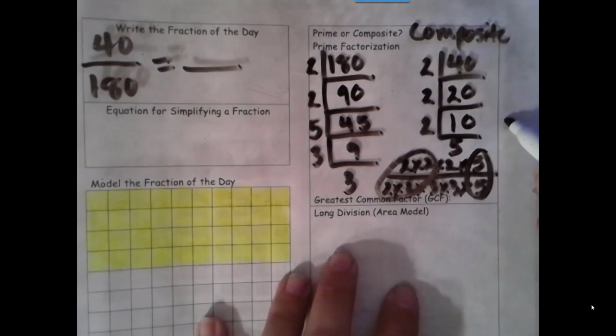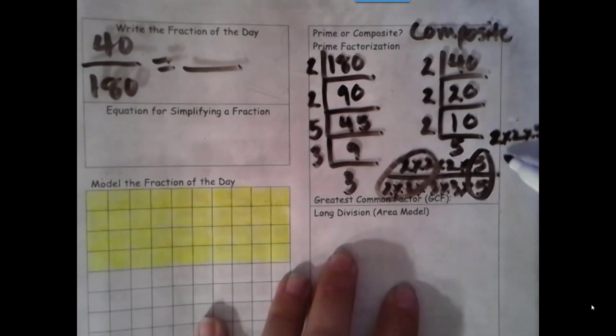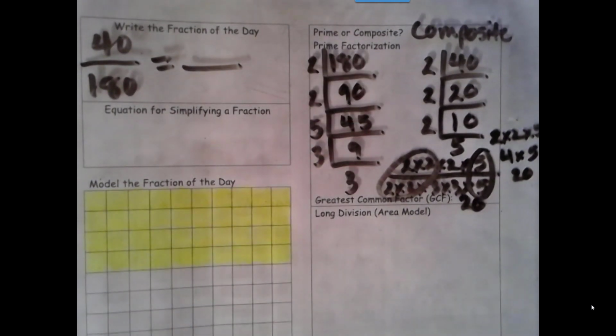So 2 times 2 times 5. 2 times 2 is 4 times 5 is 20. Our greatest common factor is 20. And we're left with a 2 in the numerator, and 3 times 3 is 9, 9 in the denominator.